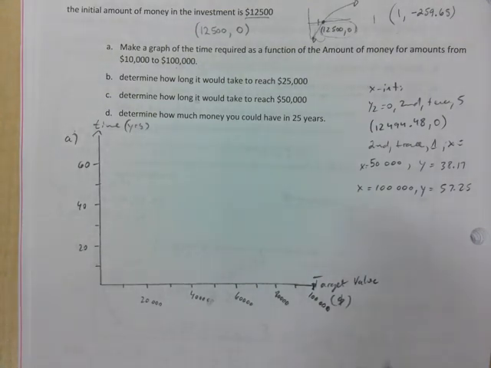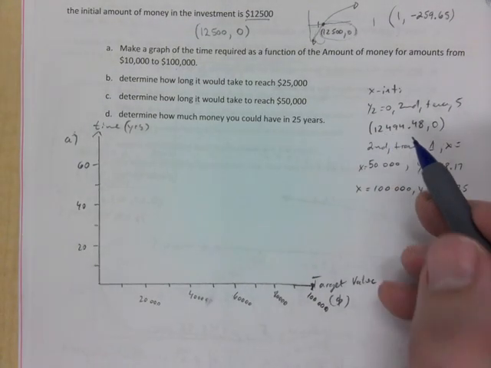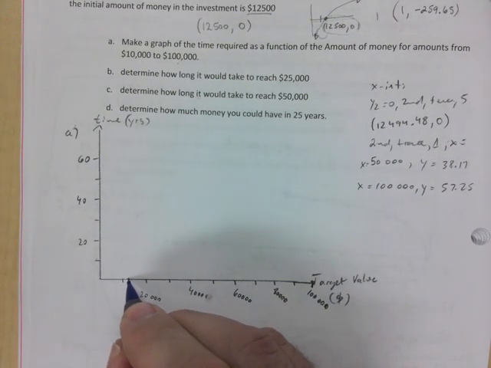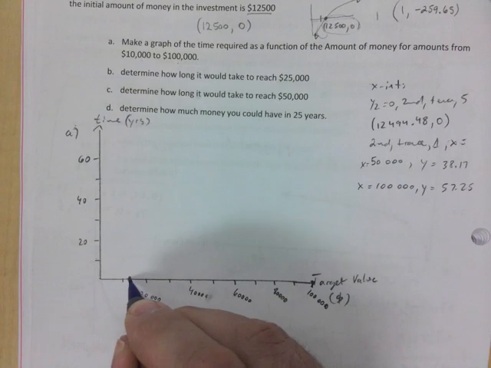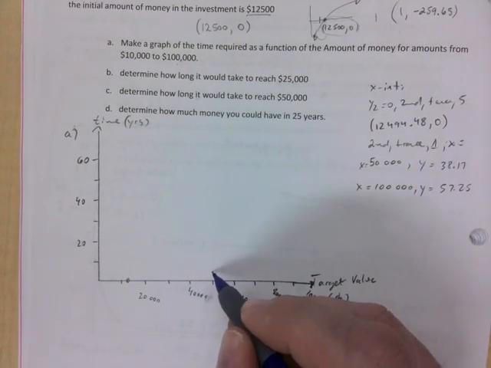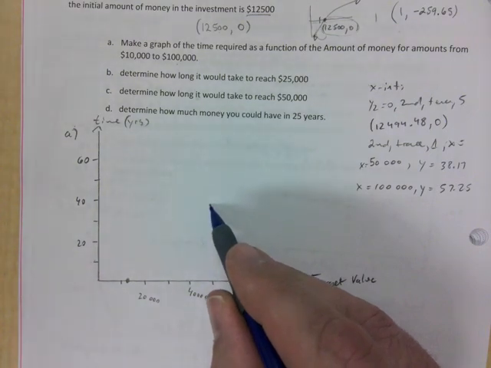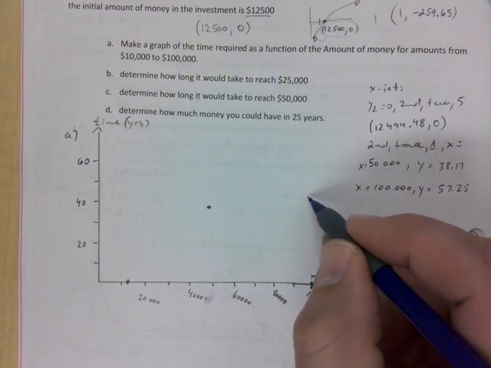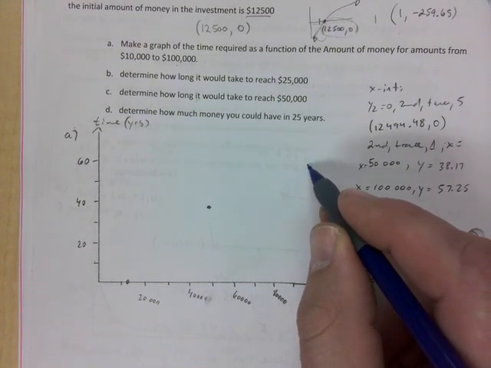Okay, so 12,494. And this would be 12,494 is right about there. And then at 50,000 here, I'm at 38, which is close to 40. And at 100,000, I'm at 57. It's closer to 60, right?